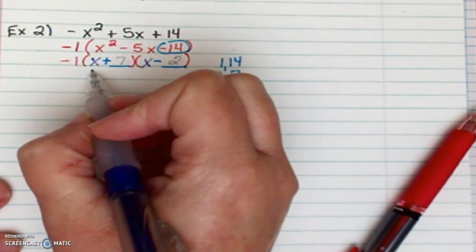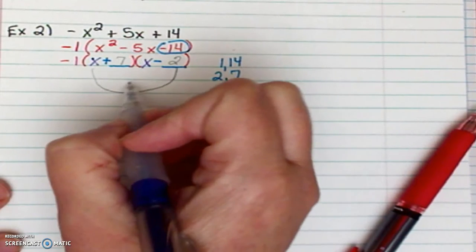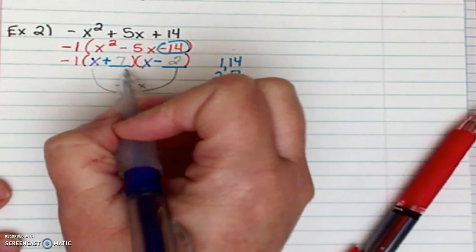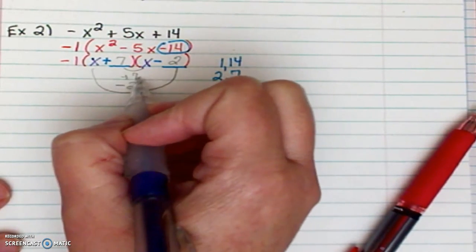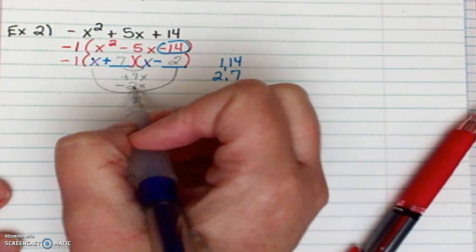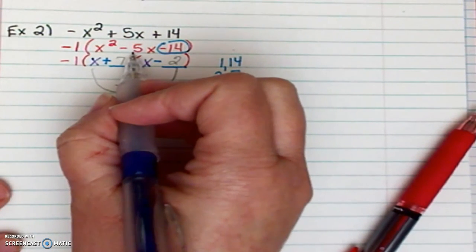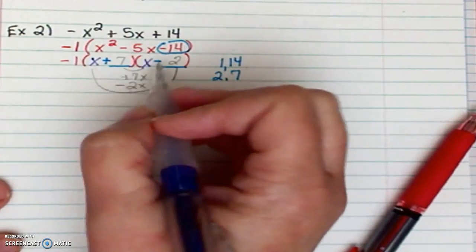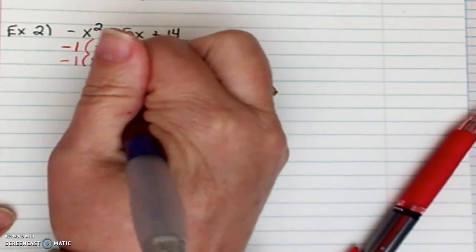If we look at the outer and multiply those together, you get negative 2x. When you multiply the inner together, you get positive 7x. If you group those together, you are going to end up with positive 5x. You want negative 5x. So what you would do is change your signs.